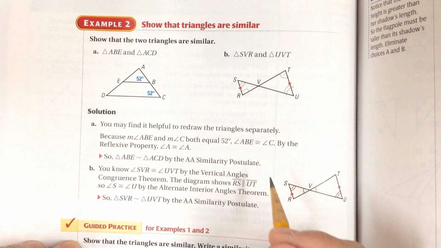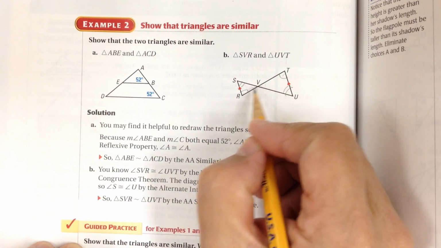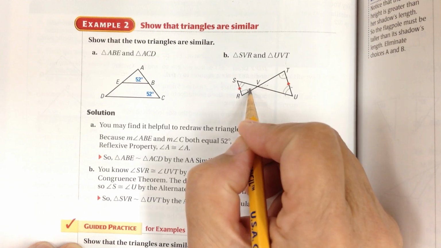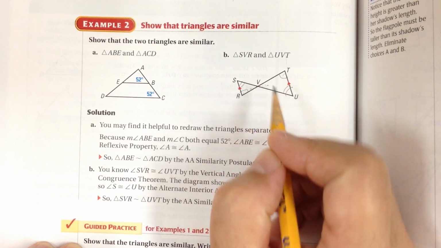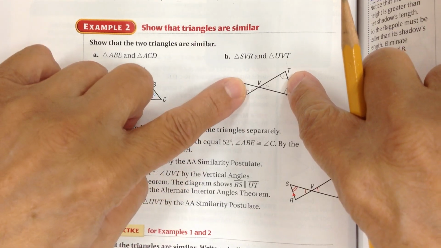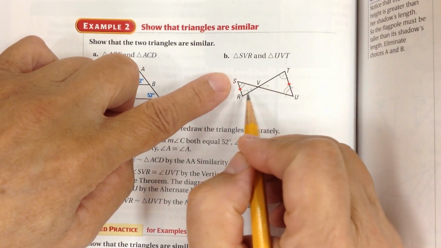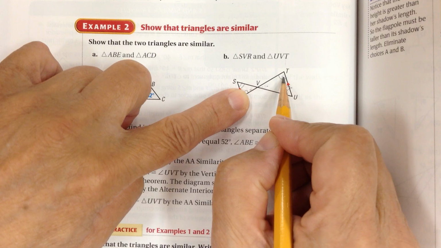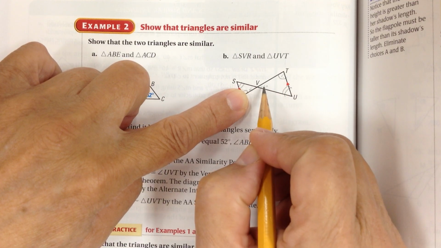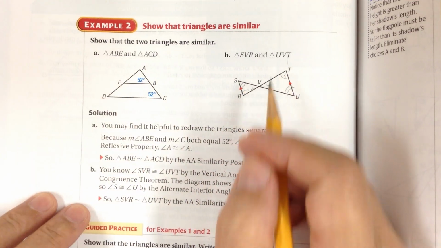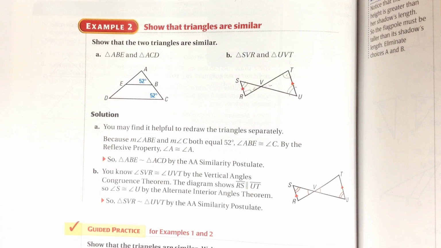Or another way you can do it is by using the vertical angle. So again, when you have corner to corner, look for vertical angles. Sometimes they don't give you the parallel lines. They will just give you this angle congruent to this angle. If that's the case, then you're just going to use the vertical angle to get the second pair of congruent angles.